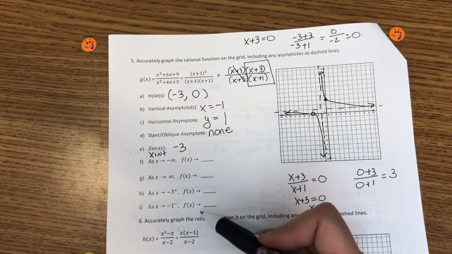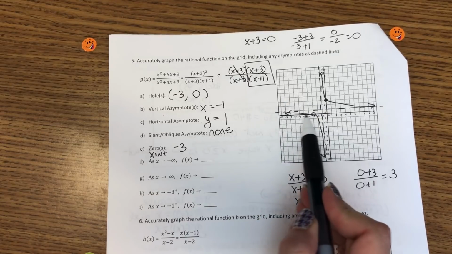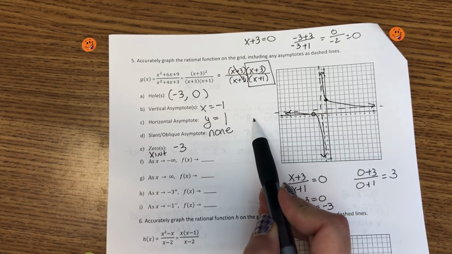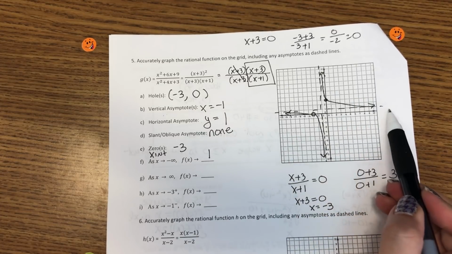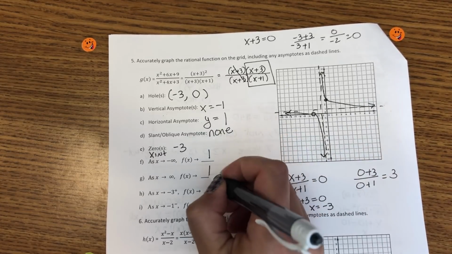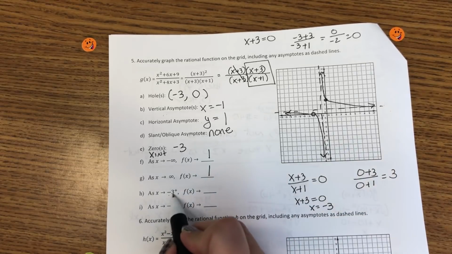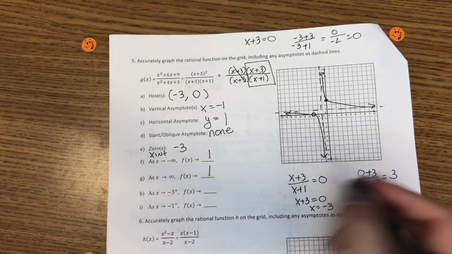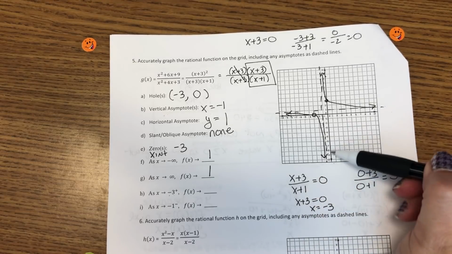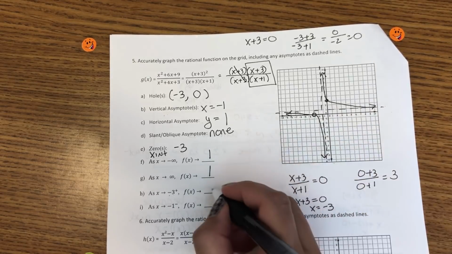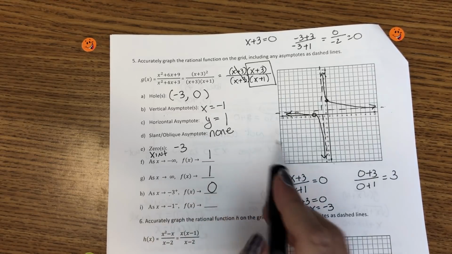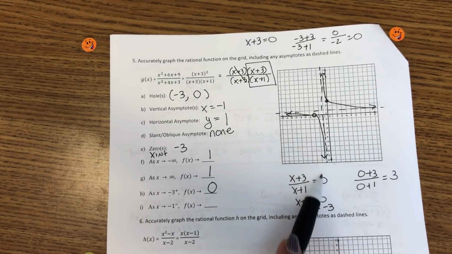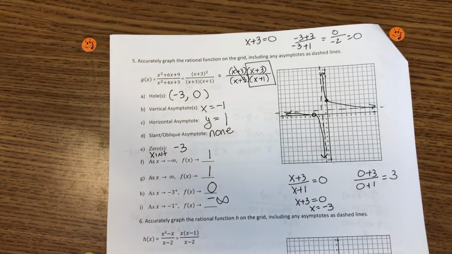All right, for our x approaches. As x approaches -infinity, the y value approaches 1. As x approaches infinity, the y value approaches 1. As we approach -3, this little plus means from the right, so that's this direction, the y value is 0. And as we approach -1 from the left, that's going down to -infinity.